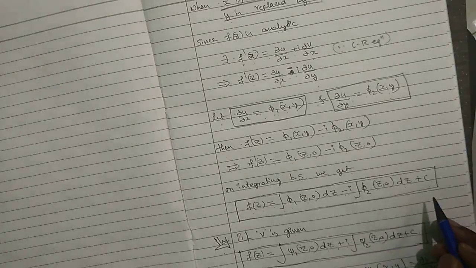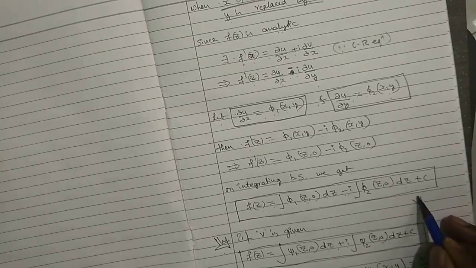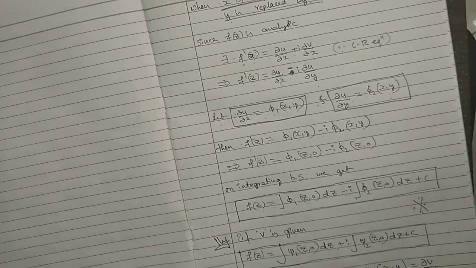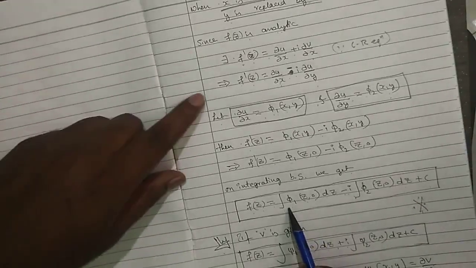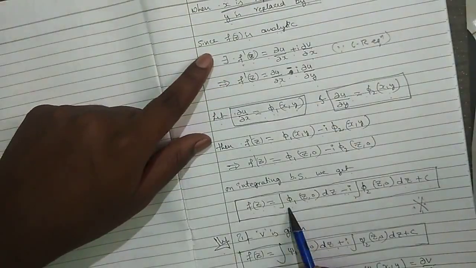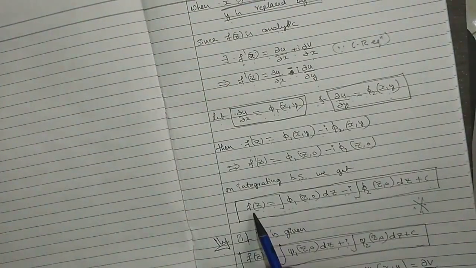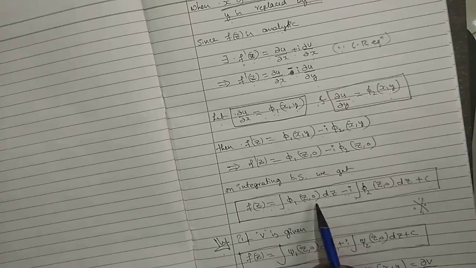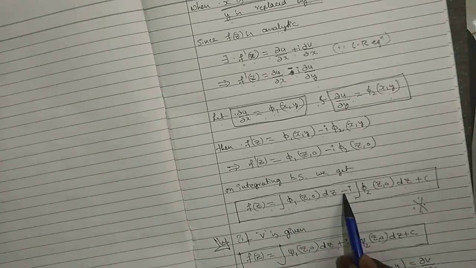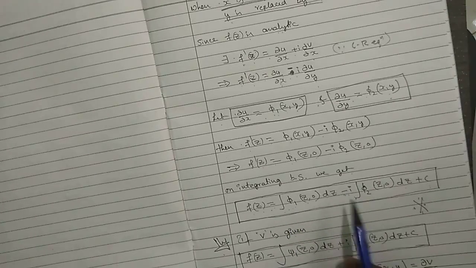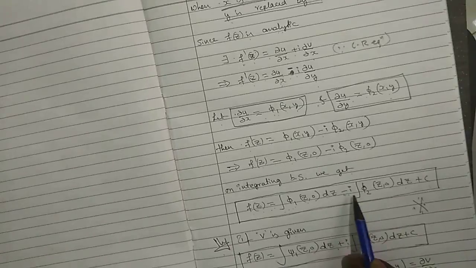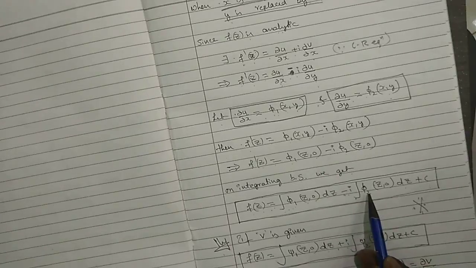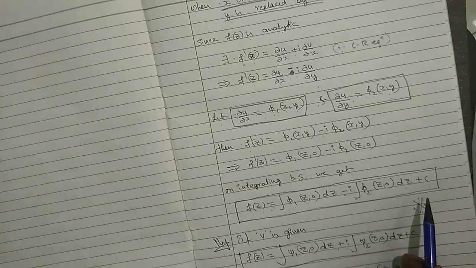These two formulas are very important. So you can have a look here. If they give u, we have to use the formula f of z is equal to the integration of phi 1 of z comma 0 dz, minus i times the integration of phi 2 of z comma 0 dz, plus c.